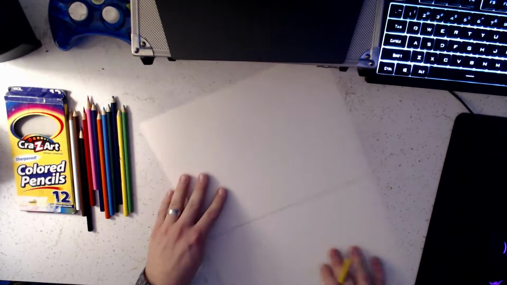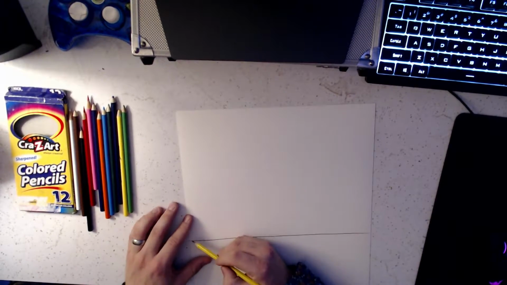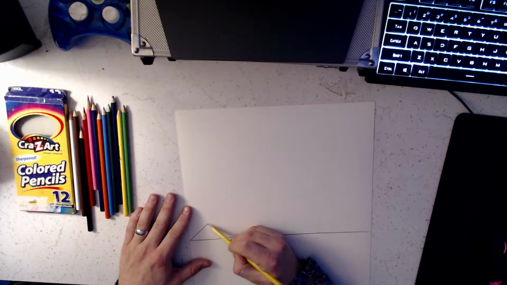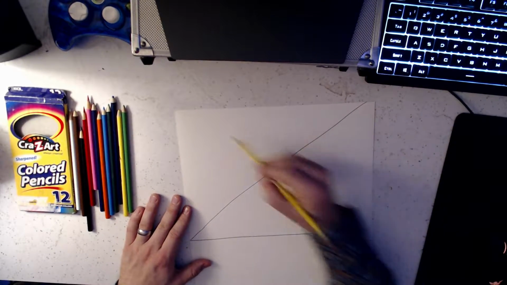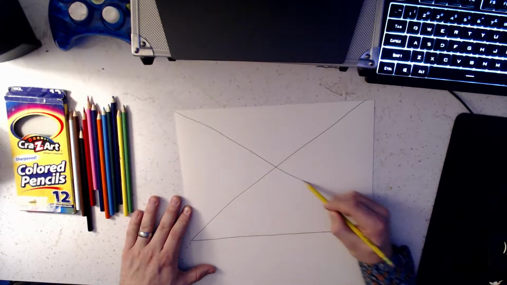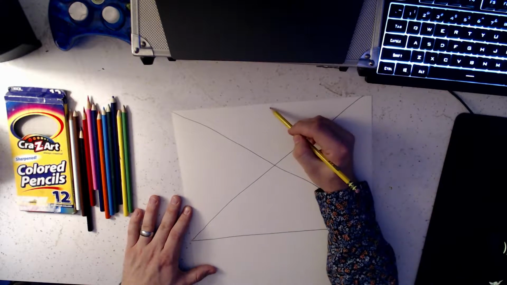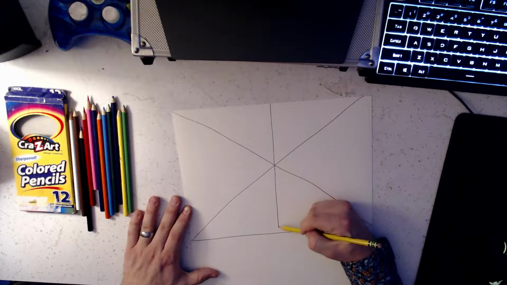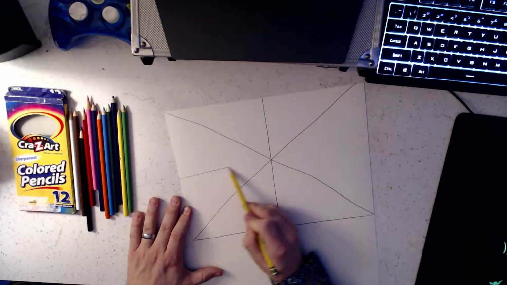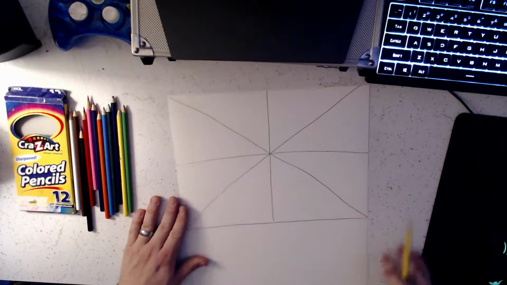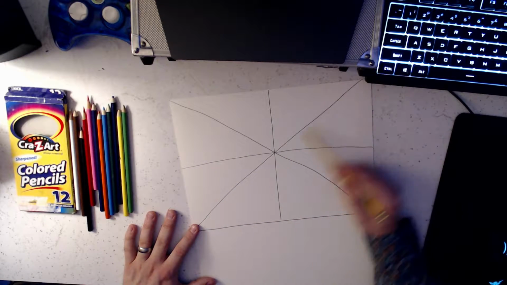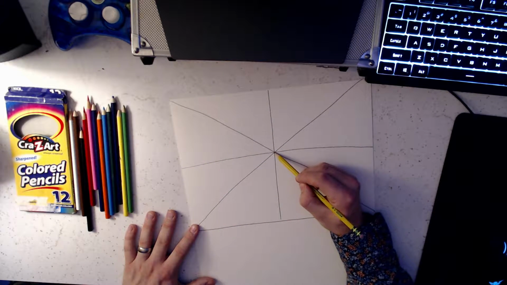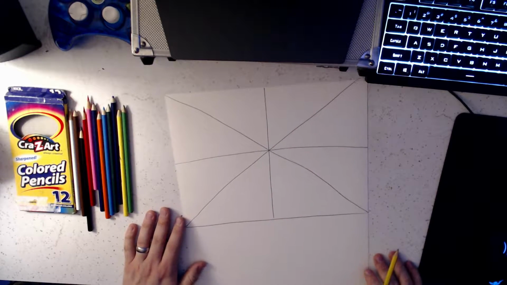So the one way to do this is you draw some lines from corner to corner. That wasn't even perfect, but that's okay. It doesn't have to be perfect. Lines from corner to corner. We'll do one here and one here. Okay, just like that. So make like a big plus and then an X. And just make sure they all meet at the same point in the middle. And then you'll be good.